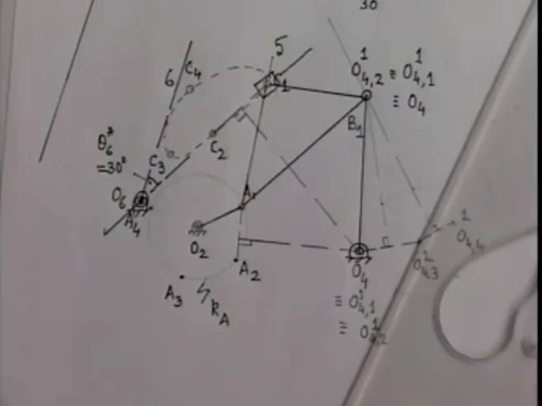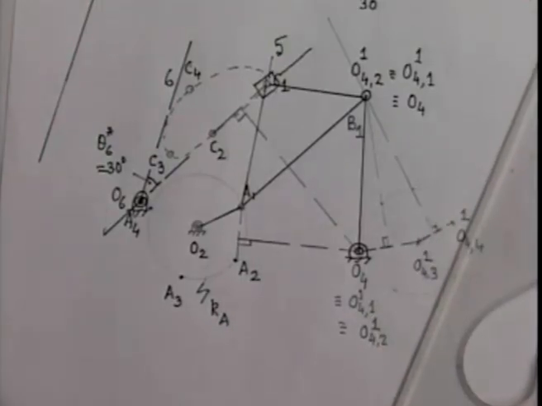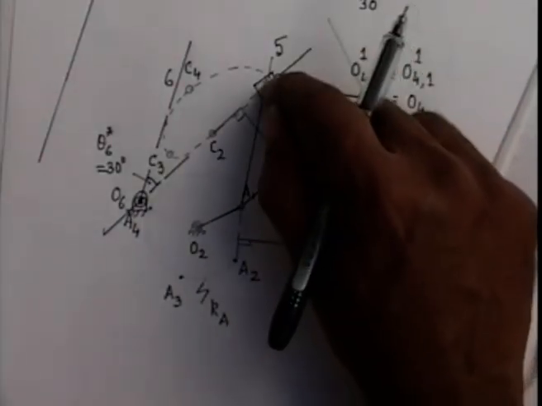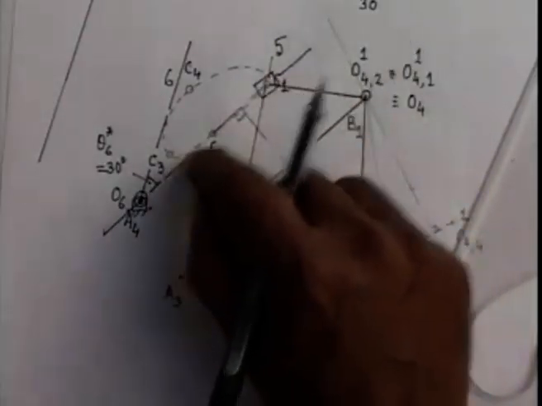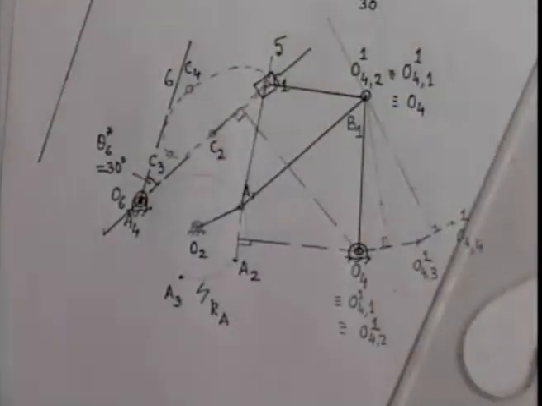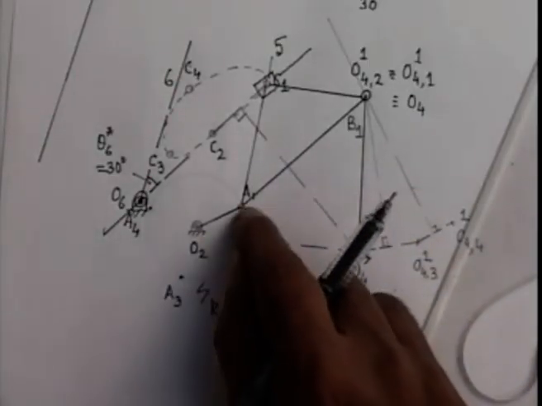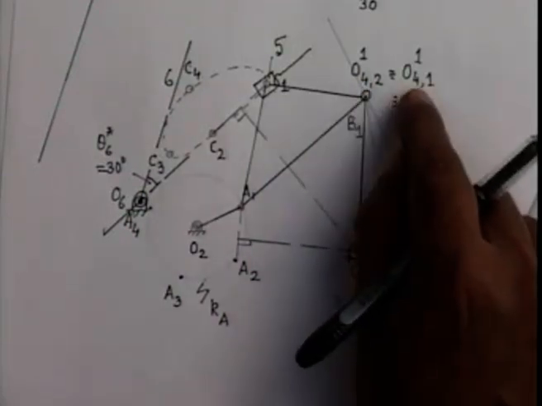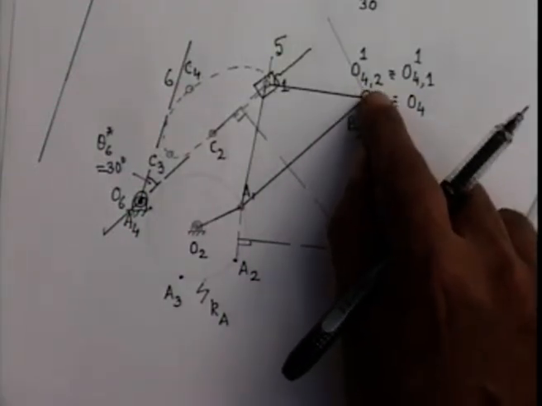So let me go through this process all over again. We wanted to generate this particular coupler curve, and we took 4 points on it, C1, C2, C3, C4. C1, C2, C3 ensure that there is an approximate straight line portion. Then we choose O2 and A1 arbitrarily, and choose O4 such that two of the inverted positions of O4, namely O4 21 and O4 11, coincide.